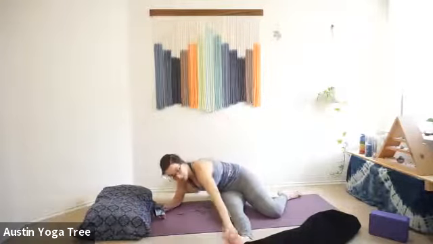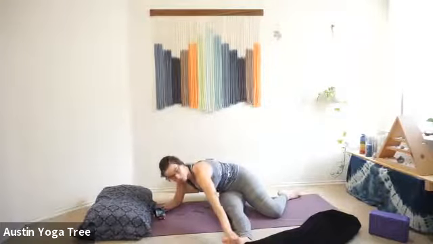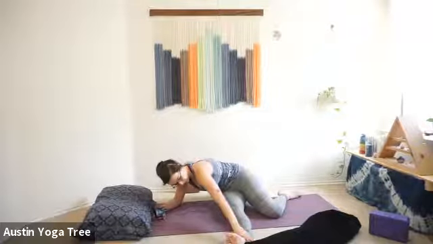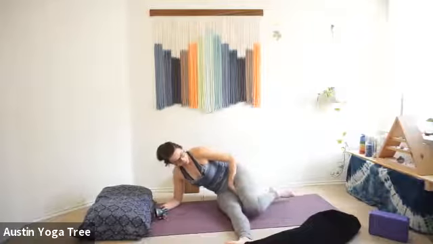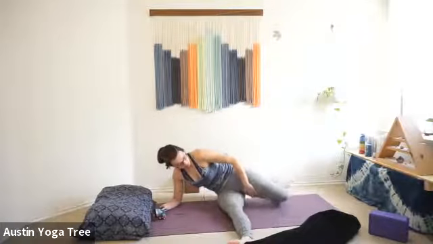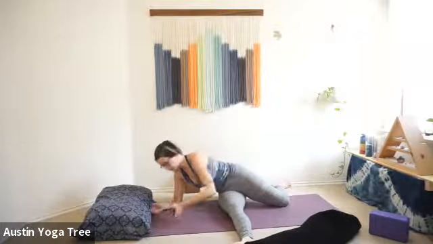Your left hand might reach for the foot, right? You know that you're in the shape, left hand to your right foot. Left knee rotating inwards and staying close, or opening up farther, depending on what's best for your hip.